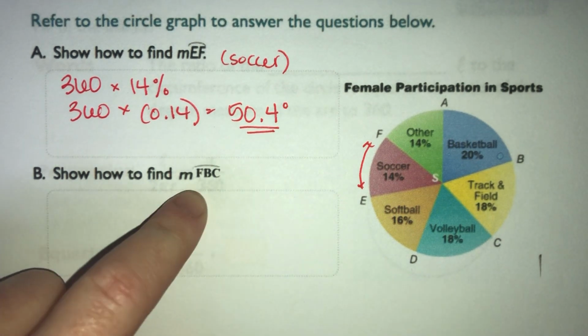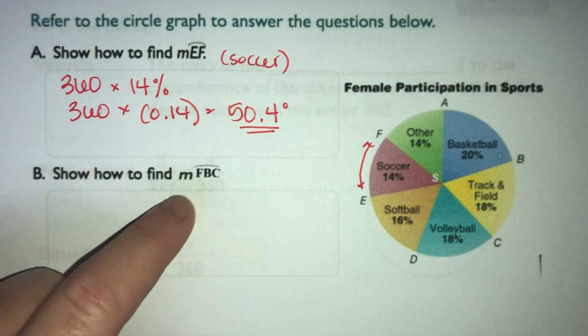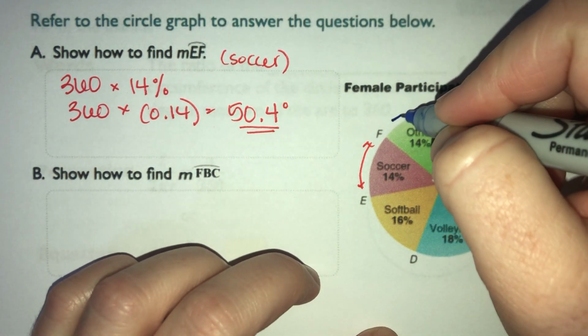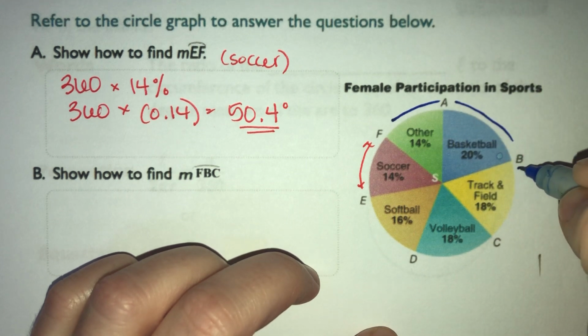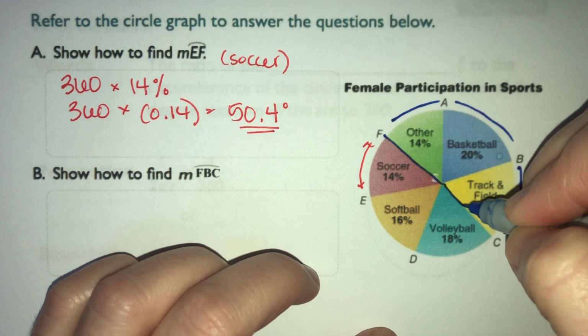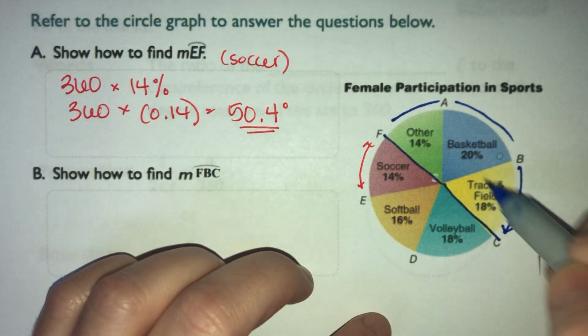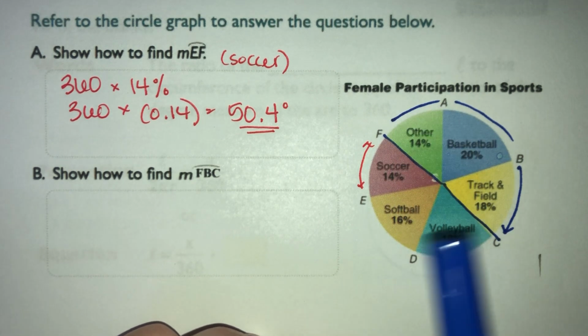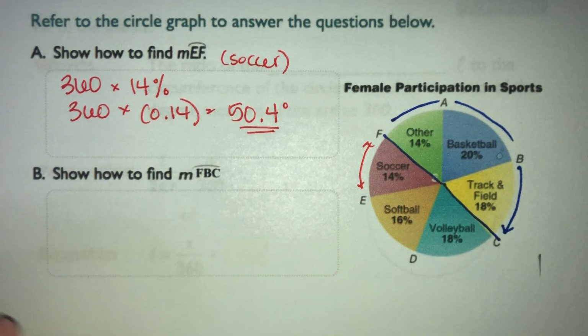All right, show how to find the measure of arc FBC. So FBC is going to be this portion, right? From here to here, this whole guy. That's made up of 14% plus 20% plus 18%.